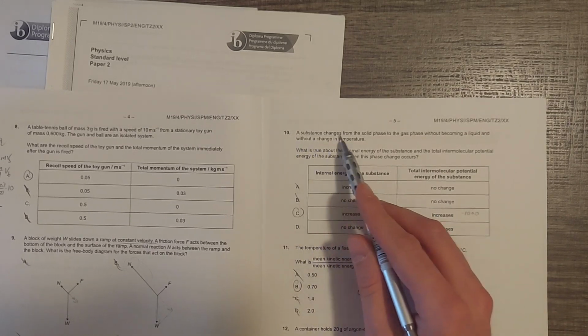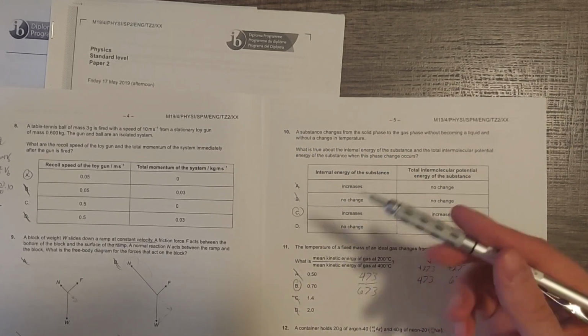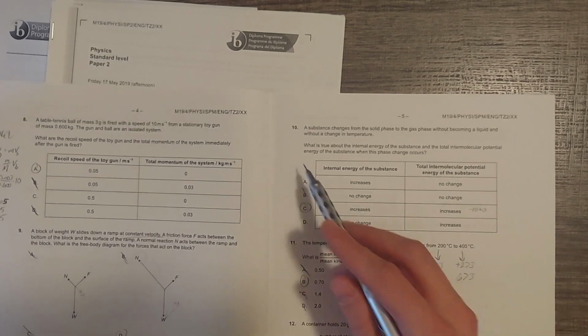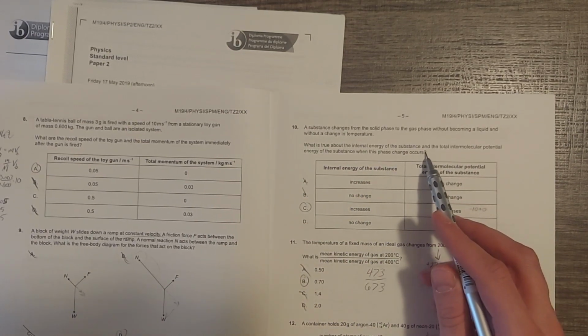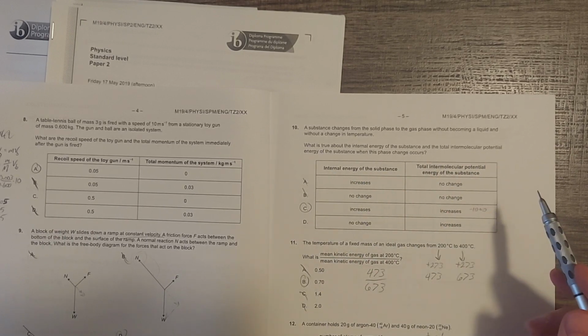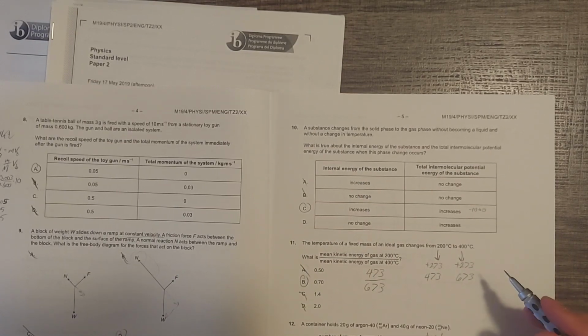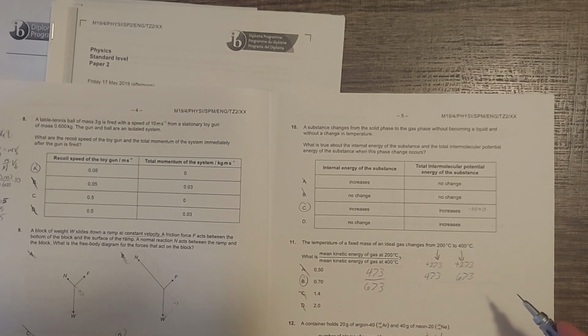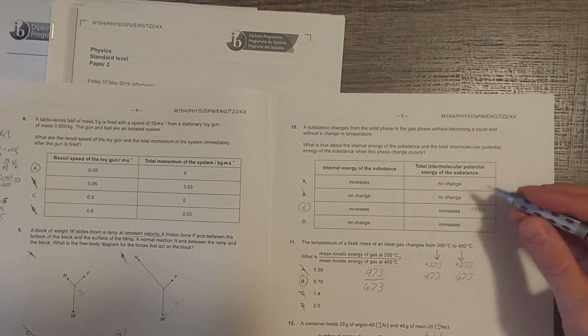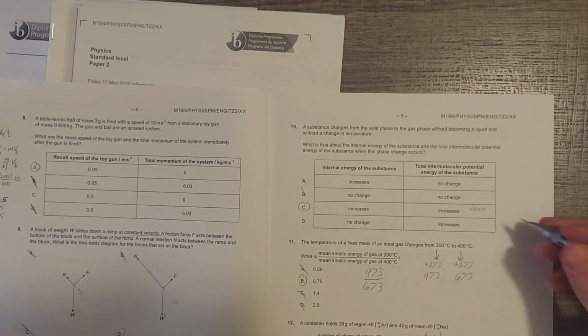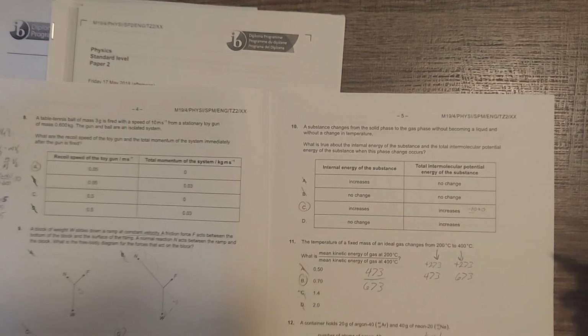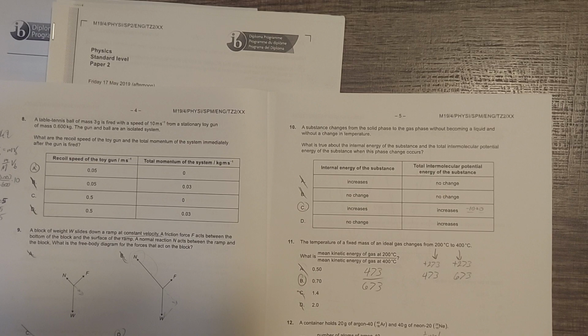Number 10, a substance changes from the solid phase to the gas phase without becoming liquid and without a change in temperature. What is true about the internal energy of the substance and the total intermolecular potential energy of the substance? Okay, well, for a gas, we typically take it to have no intermolecular potential energy. Now, for a solid, it's actually got negative intermolecular potential energy. So you go from a negative intermolecular potential energy to 0, that would be an increase. So A and B are gone. And now what happens to the internal energy?